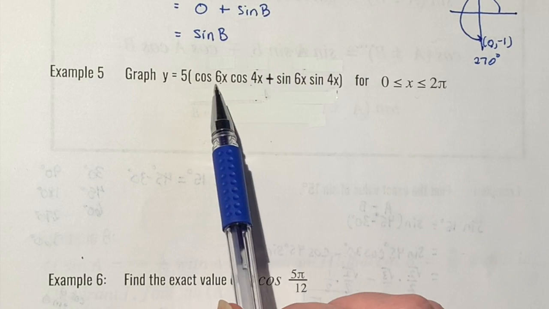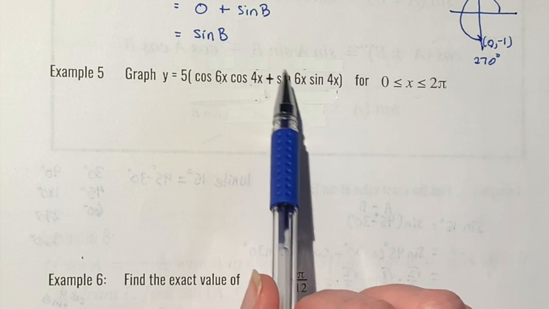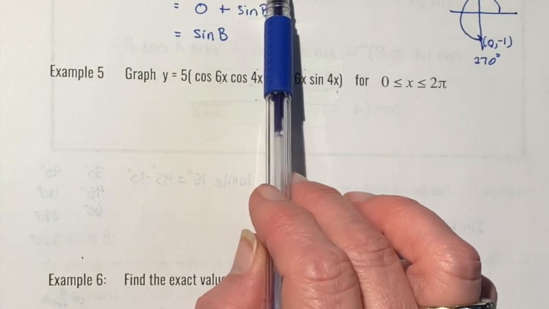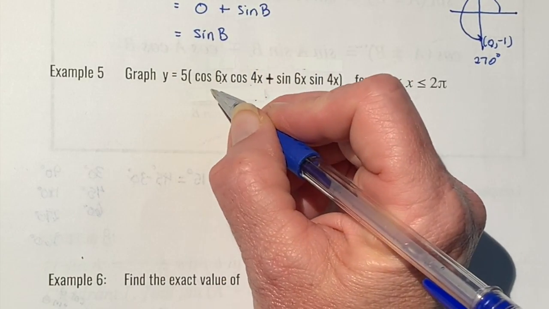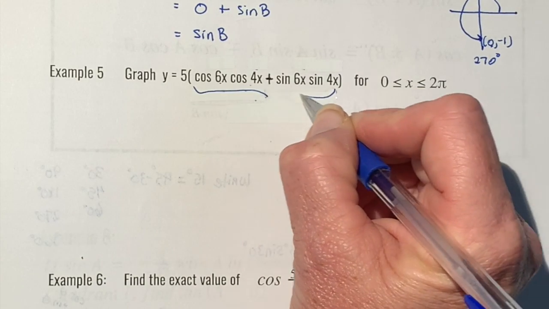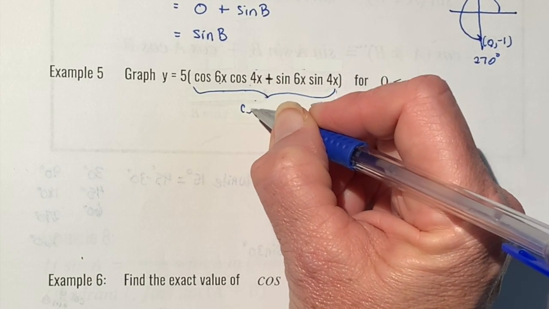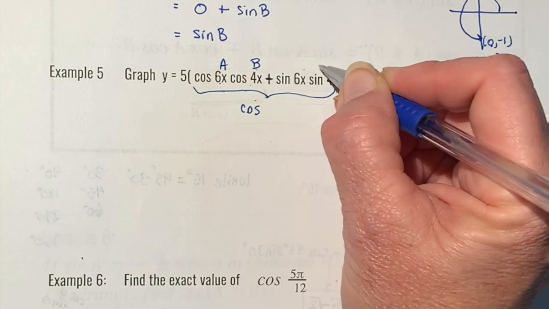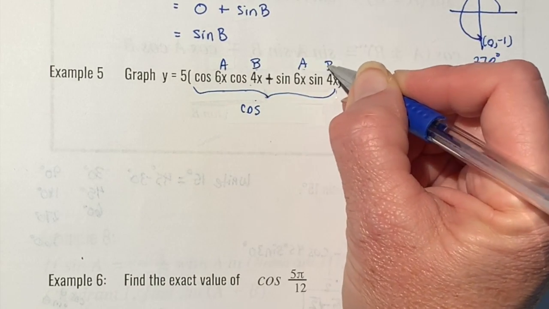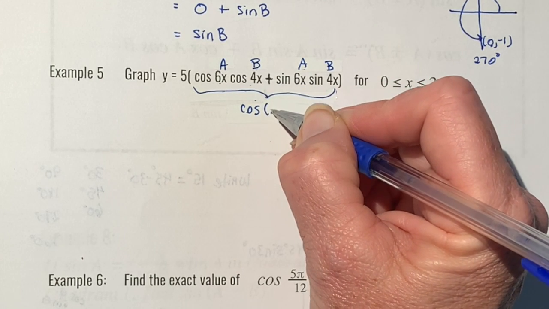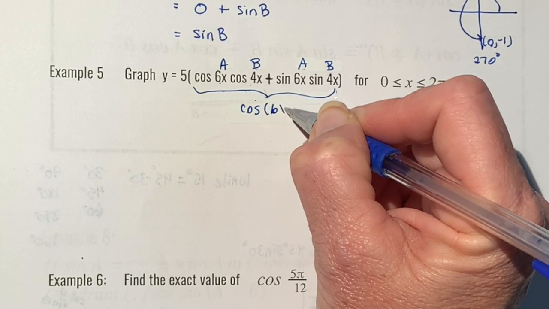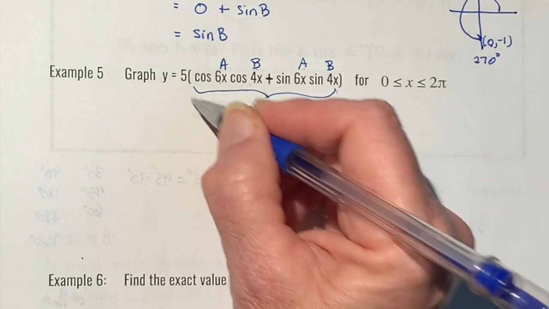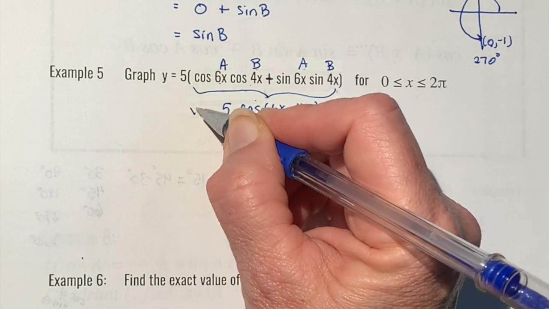So I can condense this down into a cosine, but it would be the cosine of a difference instead of a sum. I can write this as the cosine of, this is my A, my B, so the cosine of 6x minus 4x. And then don't forget the 5 there, so let me bring that down.